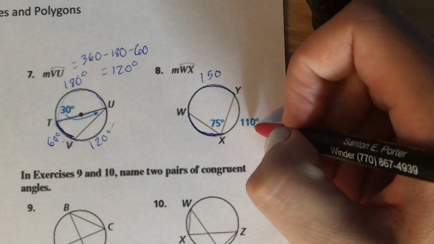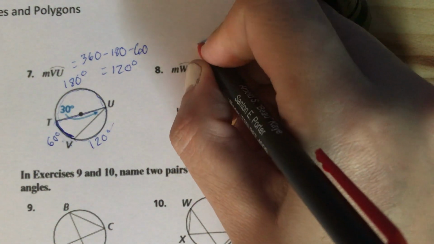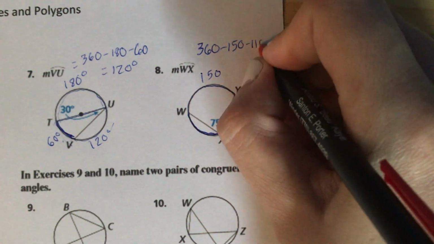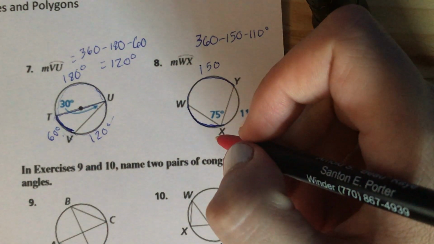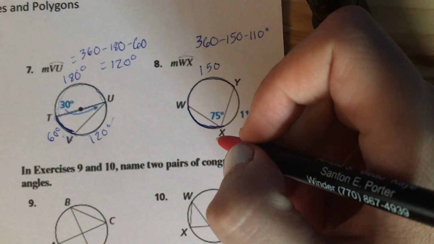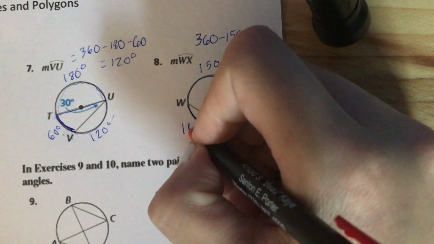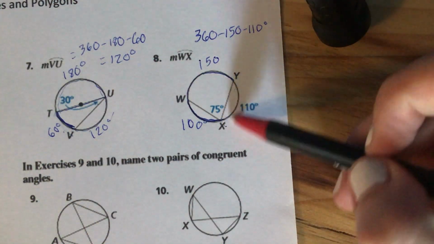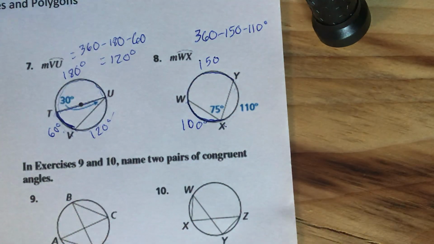150 plus 110. And we're going to subtract that from 360. Just like we did. So I don't know why I wrote an equal sign. 360 minus 150 minus 110 will give me this arc right here. So 360, okay, and that gives me 100 degrees. So we know WX is 100 degrees. Okay, which makes sense, right? Because this is 110. Okay, so this one's just a little shorter than 110, so 100 degrees makes sense.